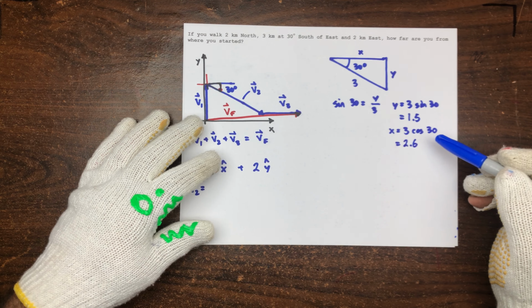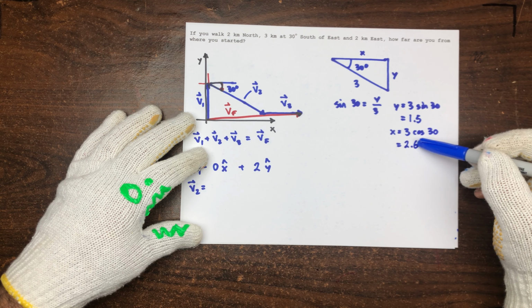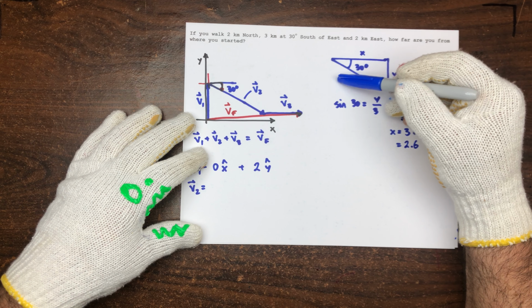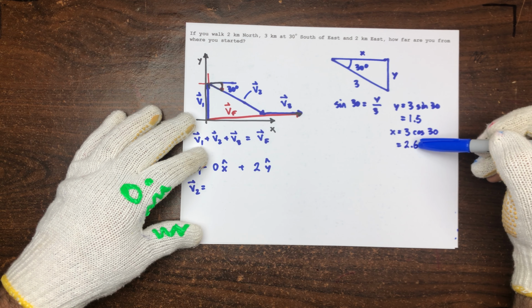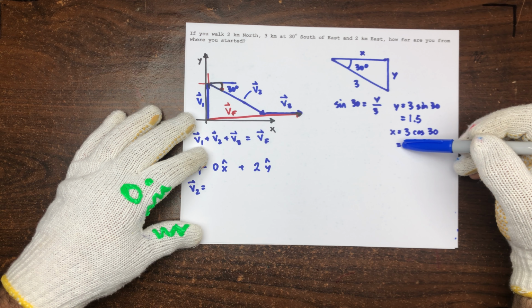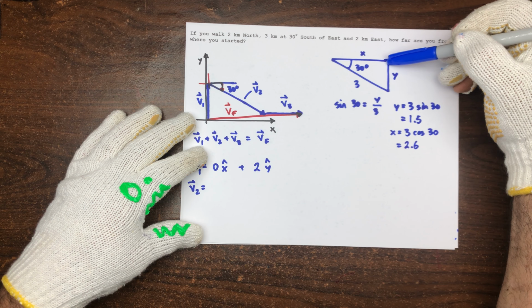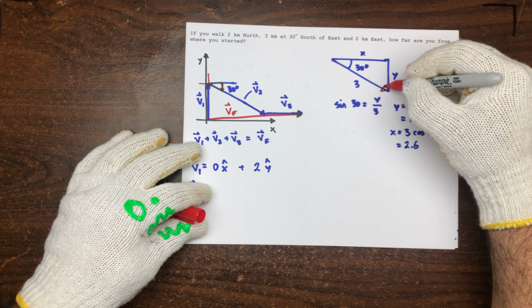Now, one thing to remember here is that because these angles are always between 0 and 90 degrees, they're called relative angles, and these values will always be positive. Whereas in the grand scheme of things, x is positive, but y is actually going down, right? Because I started here and my vector went here.